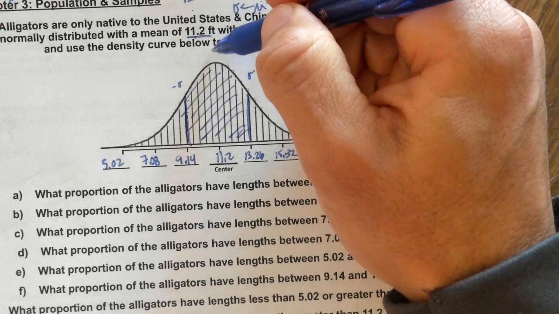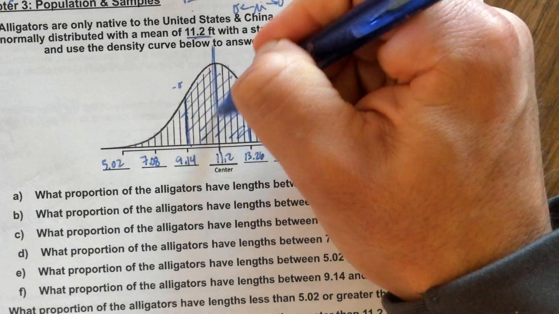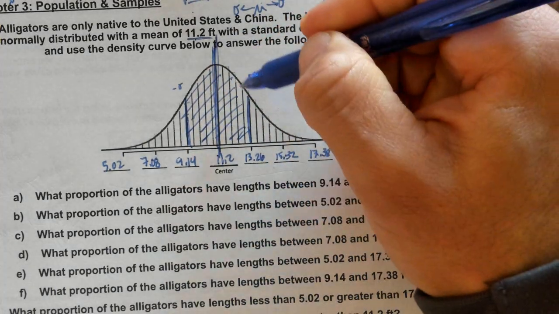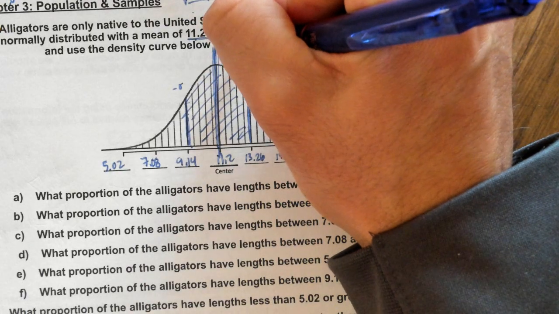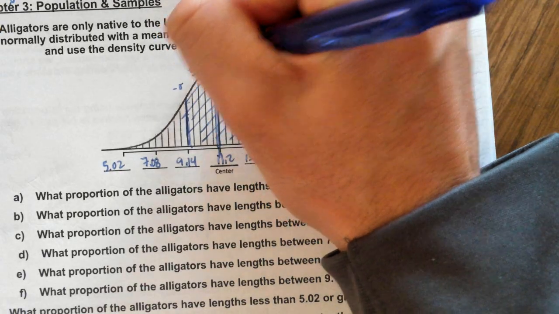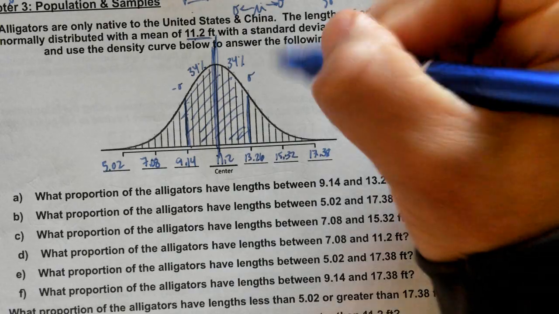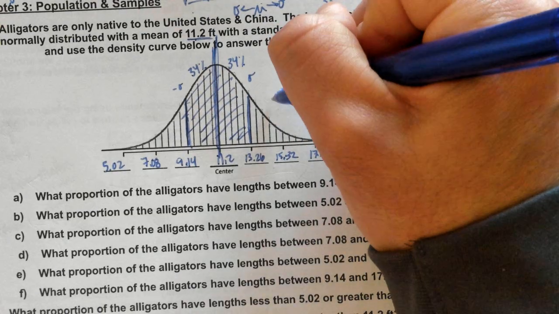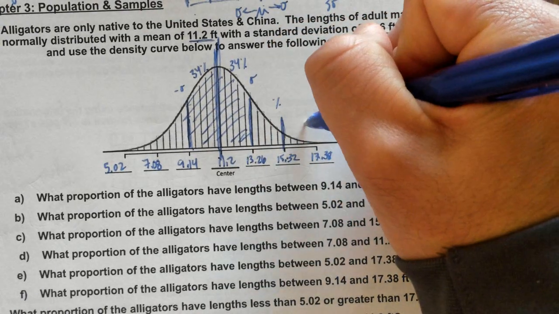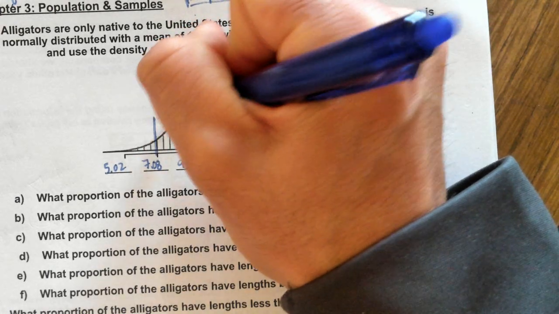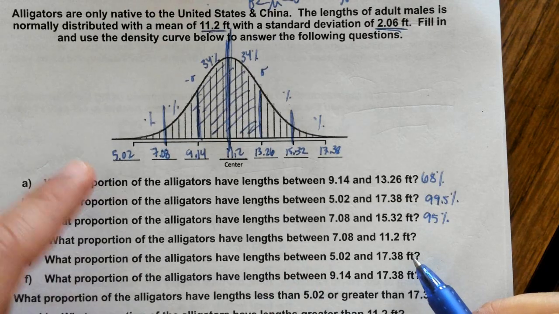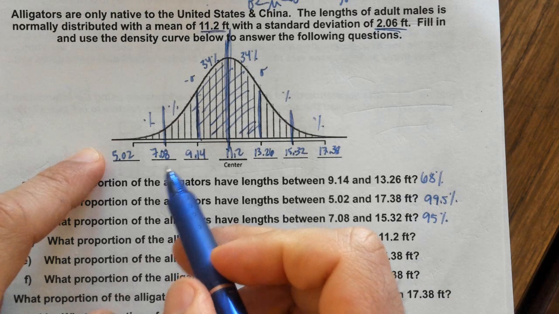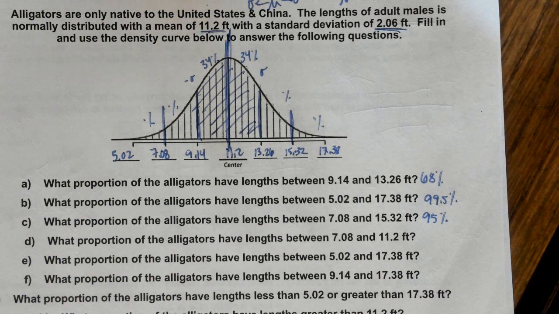So it does help to also cut this in half. To cut your data in half, you can look at, well, what's 68% divided by 2? That means that's 34% above, and that's 34% below, right? You can look at the differences, and you can calculate those little percentages in between for the above and for the below, so that you can find the other ones. Like, what percent is between 5.02 and 7.08? And you can find those little specifics.